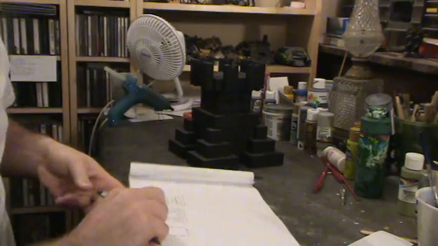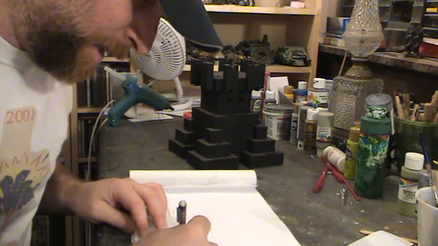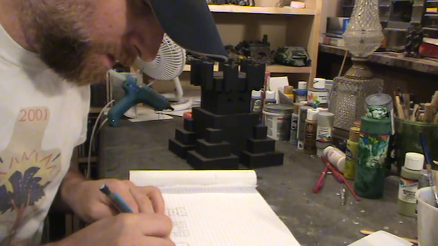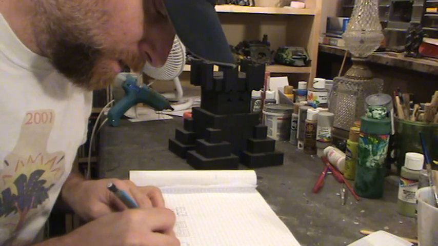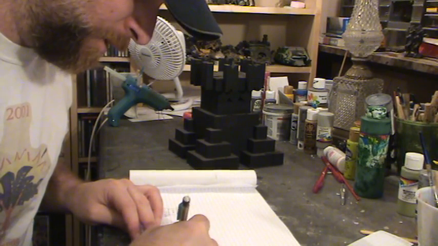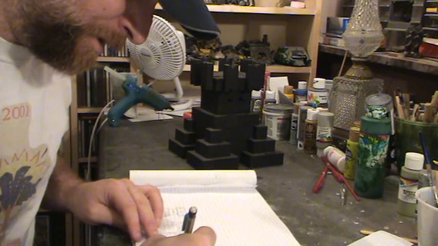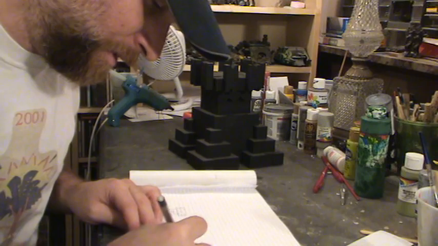Okay, now I'm going to express this in a side view. A side view is really the same as when you're looking at the blueprint, but I'm going to do it just so that it's clear to you guys.